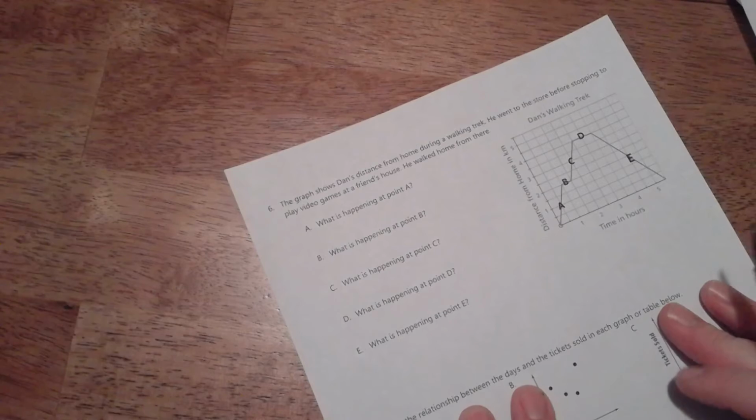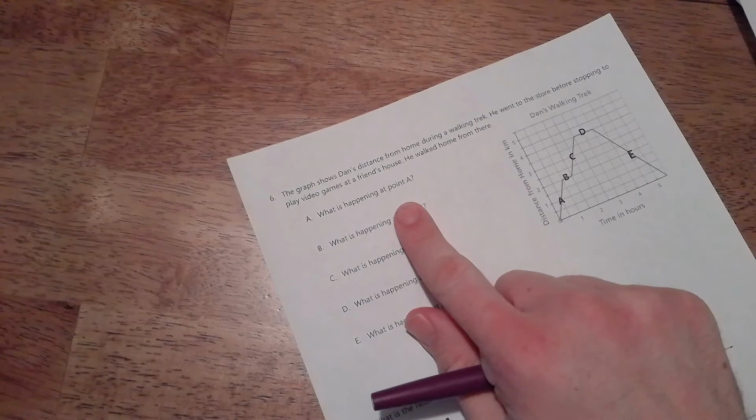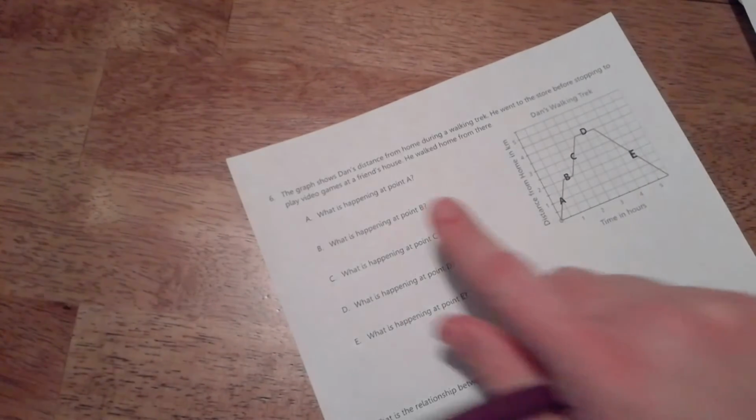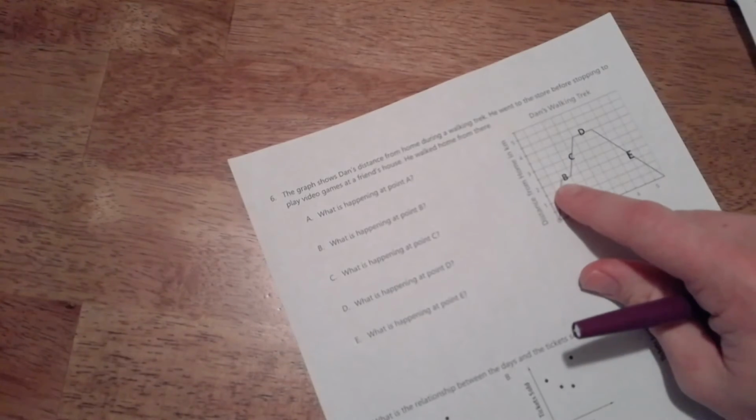Be kind of cool if you did though. Alright, same things, you're walking somewhere, you went to the store before shopping, play video games at a friend's house, and then walked home from there. So you should be able to piece this together the same way. So point A would be when you're walking to the store.